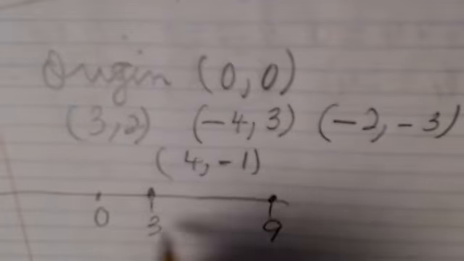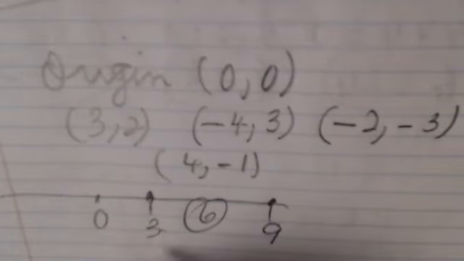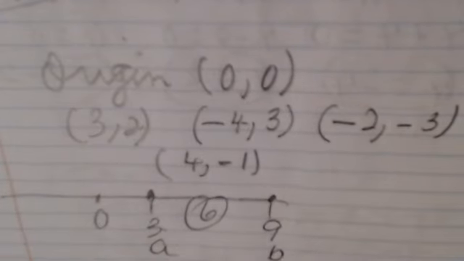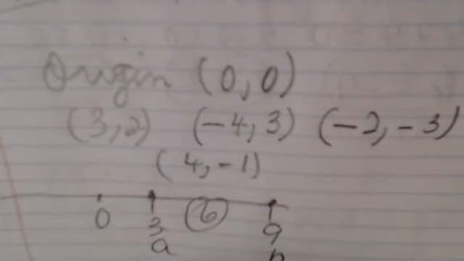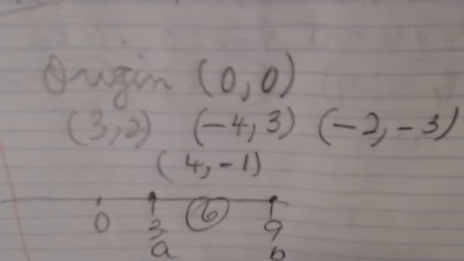6 points. It's 6 points. So the distance between these 2 points is 6. Agreed? Yes, sir. Well, what the rule is this. If I tell you that I got 2 points, A and B, the distance between those 2 points is the absolute value of A minus B.